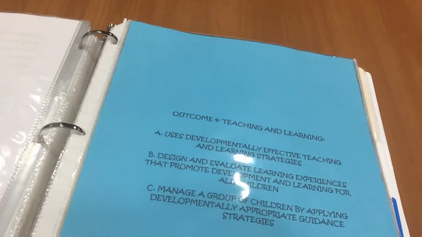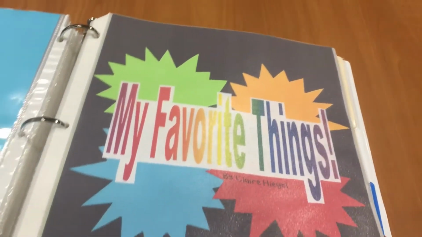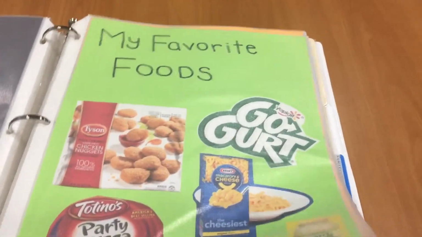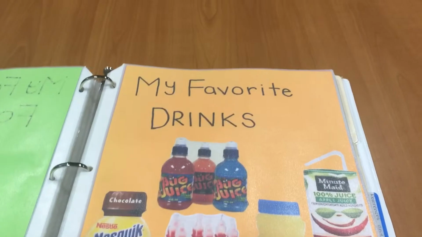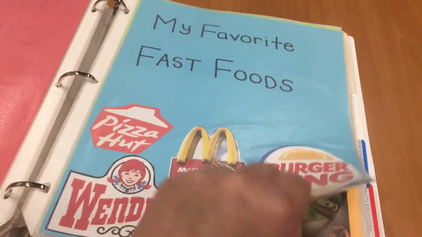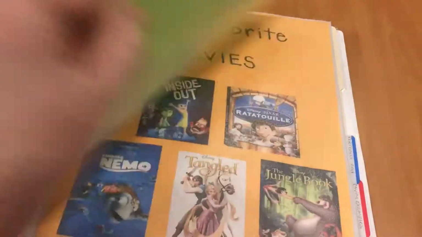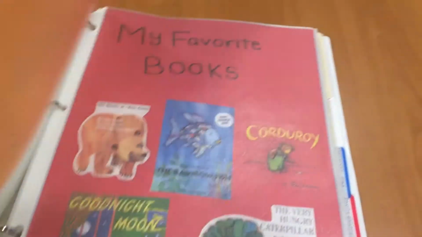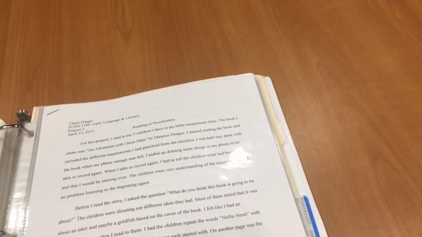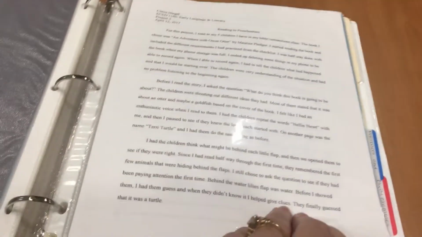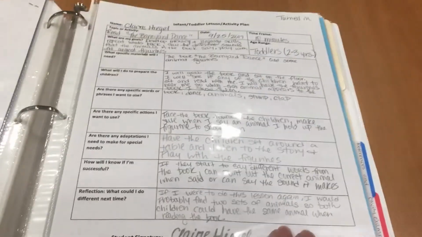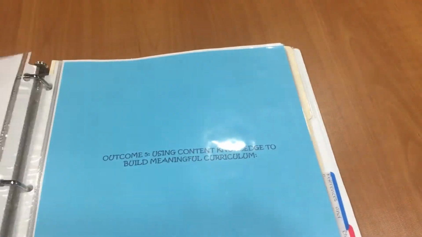Here is outcome number 4. And this is something that she made. She made an environmental print book in the early language and literacy course. So these are documenting that she has achieved that outcome. She has an early language and literacy reading to preschoolers here, her reflection on that. This is one of her lesson plans that she wrote for infants and toddlers.